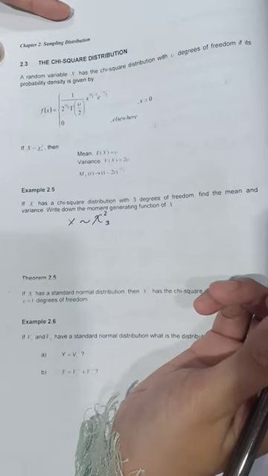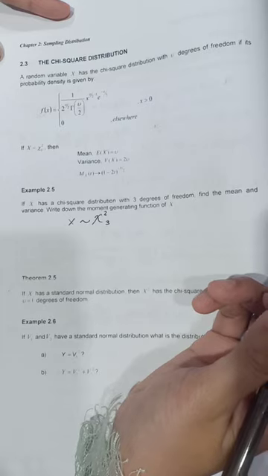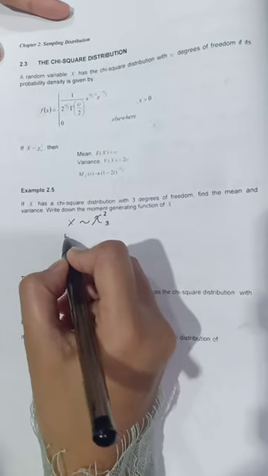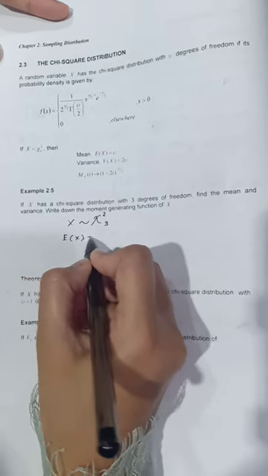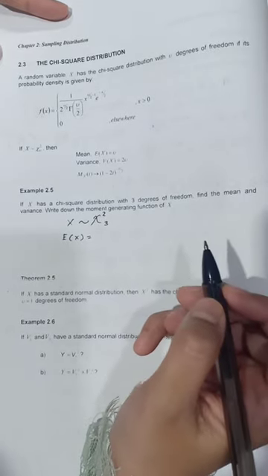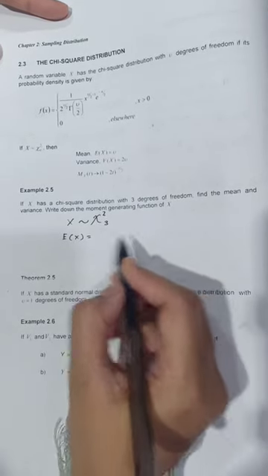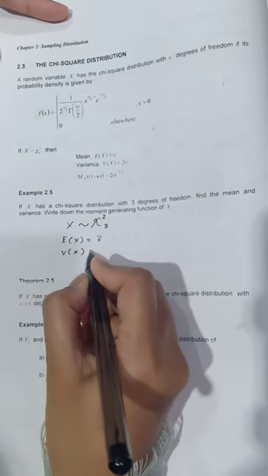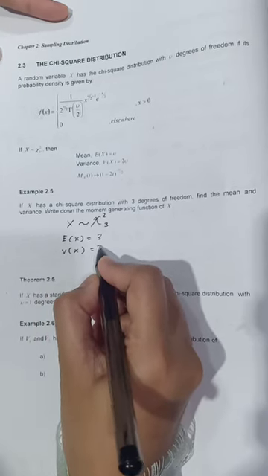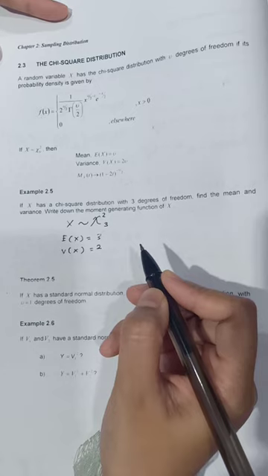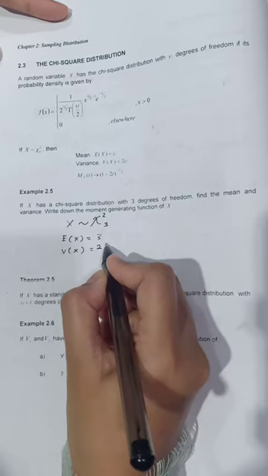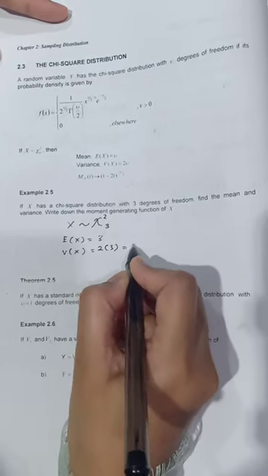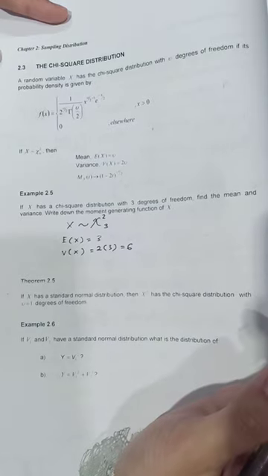So its nu will be 3. Find the mean. The notation for mean is expected of x. The mean for chi-square is its degree of freedom, which is 3. And the variance for the chi-square is 2 multiplied by its parameter, which is 2 multiplied by 3. So the variance is 6.